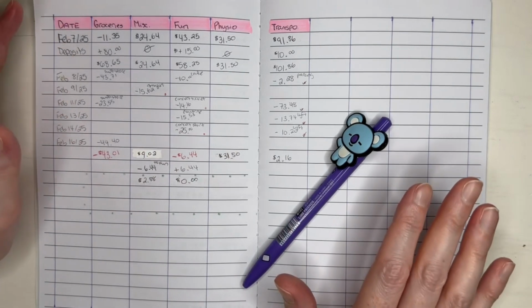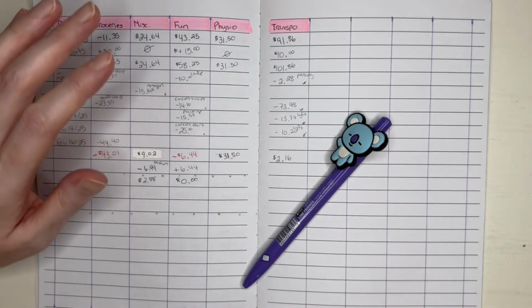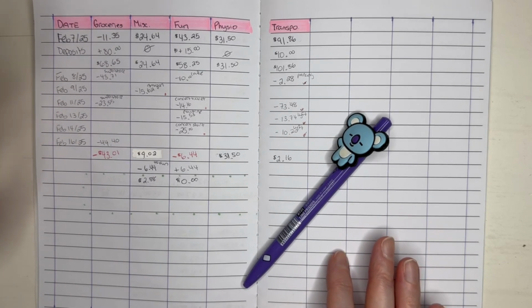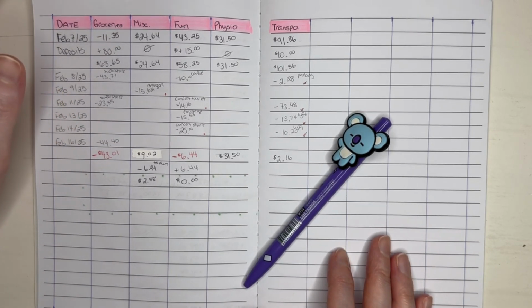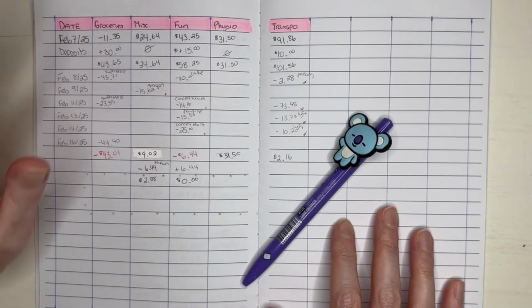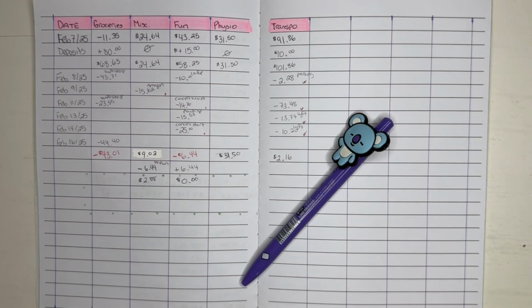Does that make sense? I hope that makes sense, because it really does make sense. It's tracked. I figured it all out. I'm just not sure how well I'll be able to explain it. So hopefully it makes sense to everybody. But this is my update for my digital cash envelopes.